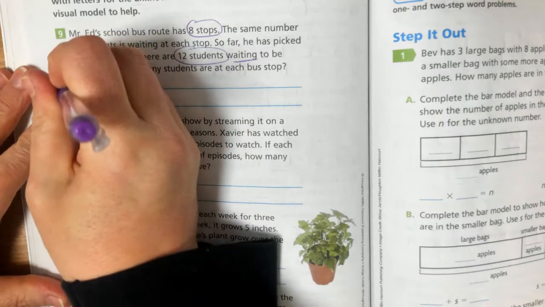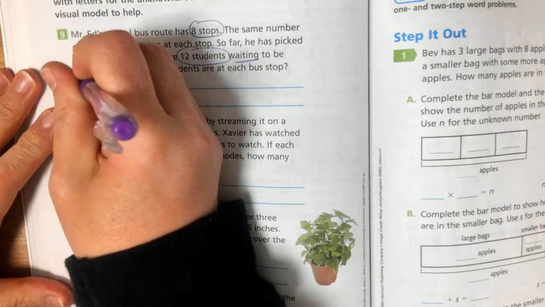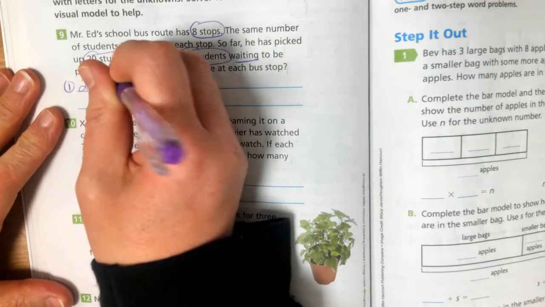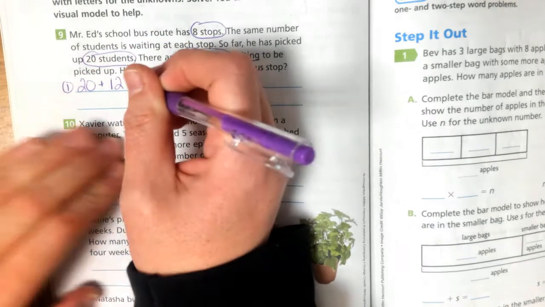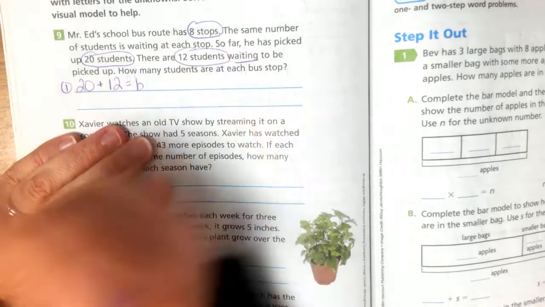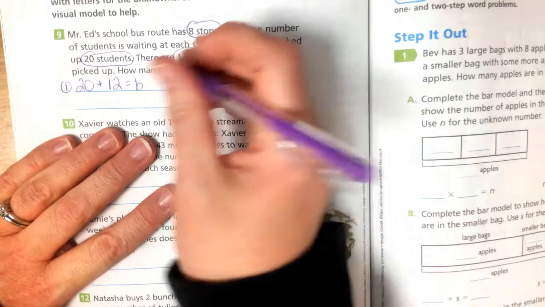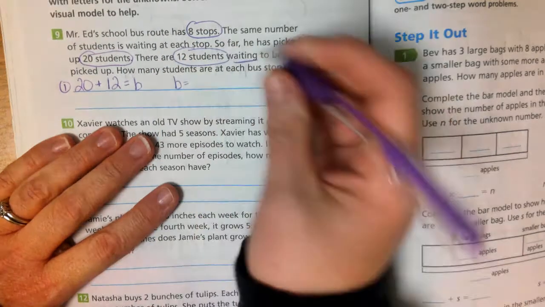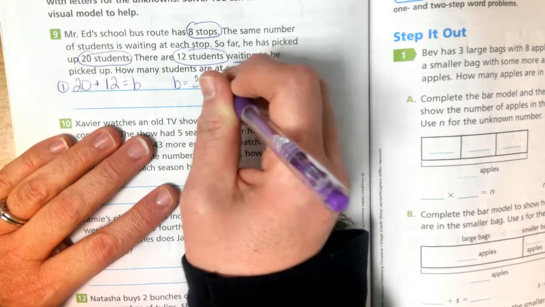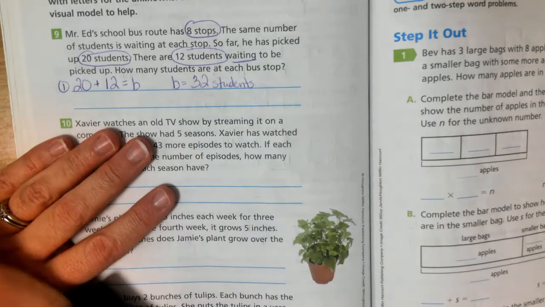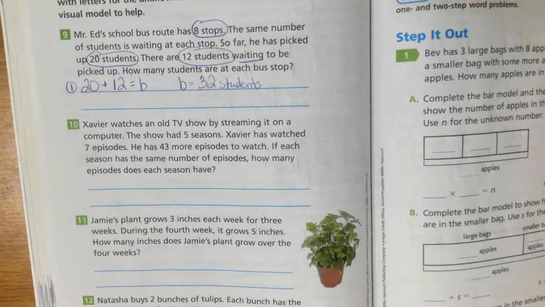So our first step is to figure out how many total students there are. So we have 20 students plus 12 students, and that's going to give us the total that are on the whole bus route. So 20 plus 12 equals 32. So there are 32 total students that ride this bus, that get picked up.